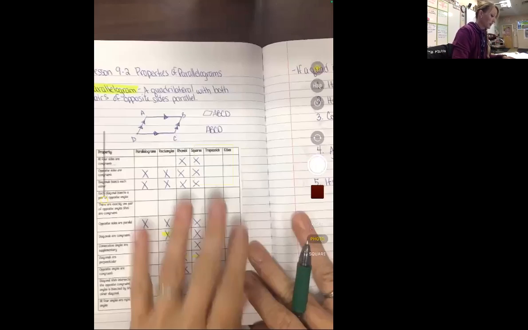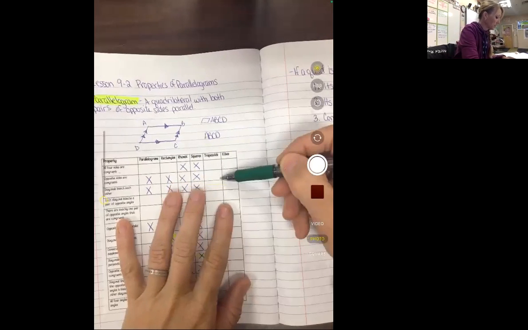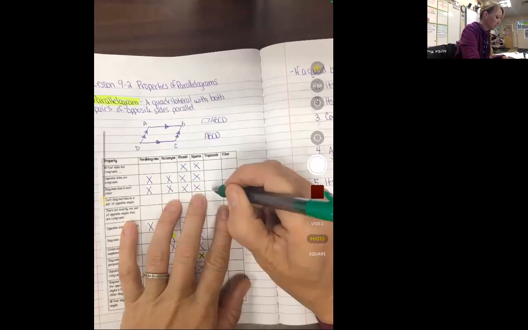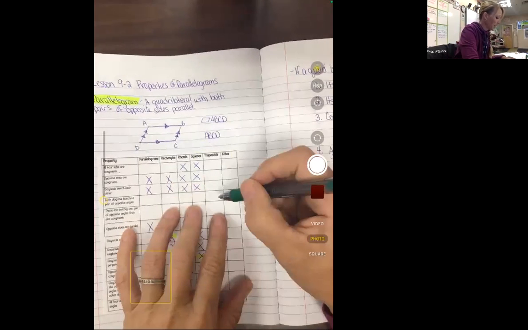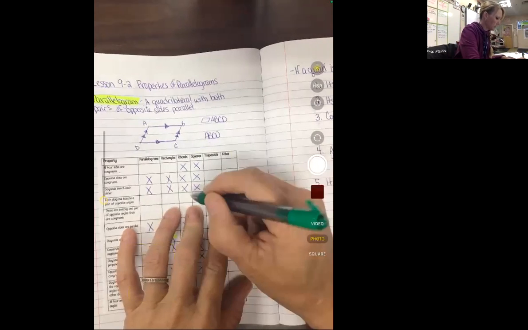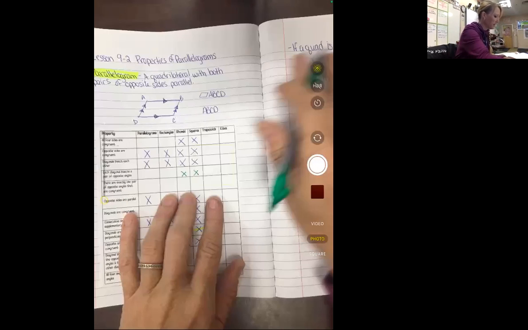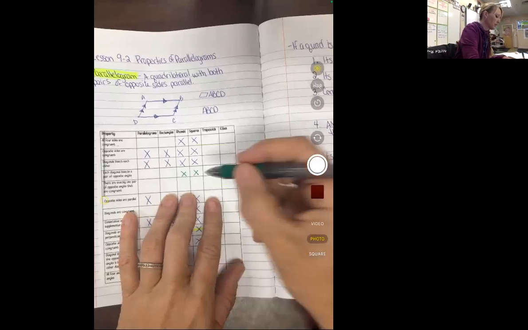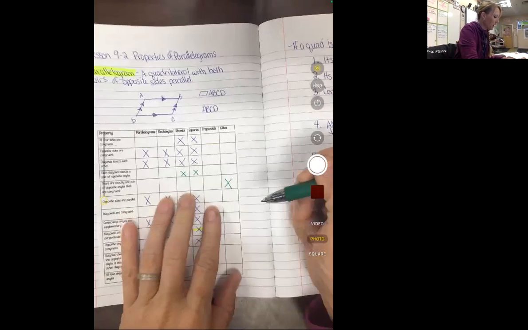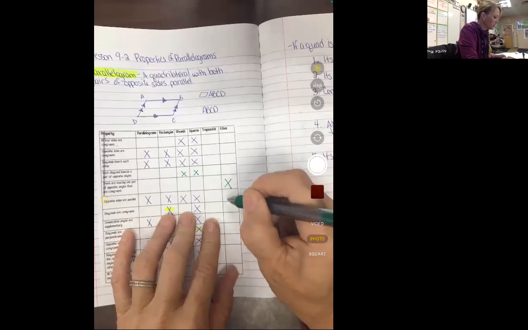So trapezoids: all four sides are not congruent, opposite sides are not congruent. Diagonals bisect each other, that's not true. Each diagonal bisects a pair of opposite angles. That's not true. That's true in kites and rhombi though. Exactly one pair of opposite angles that are congruent. That happens in kites. Opposite sides are parallel. That's not true in either of those.